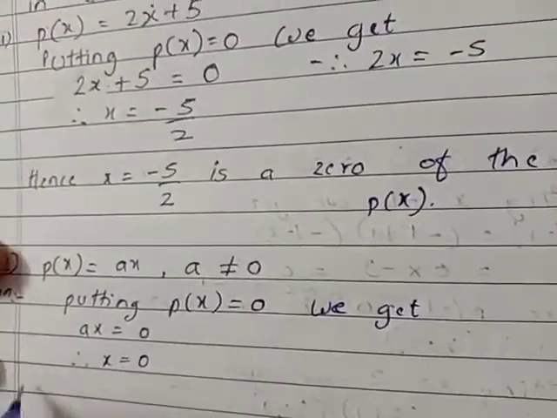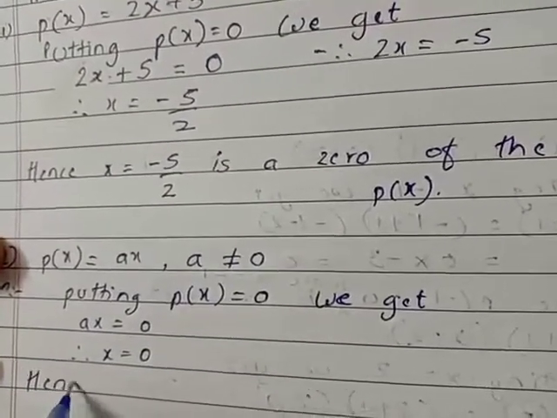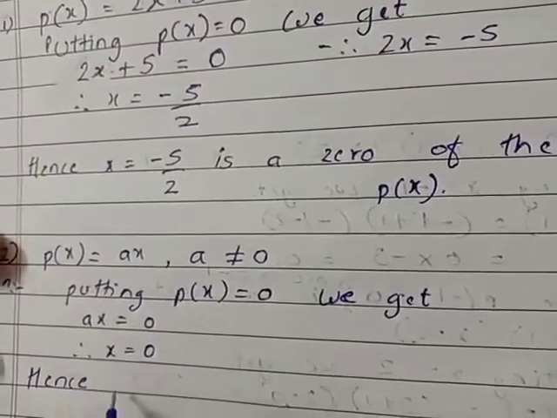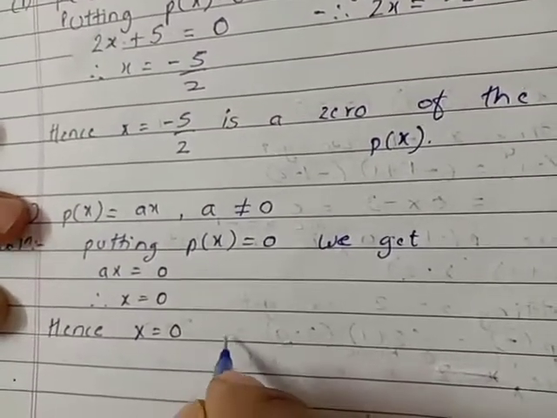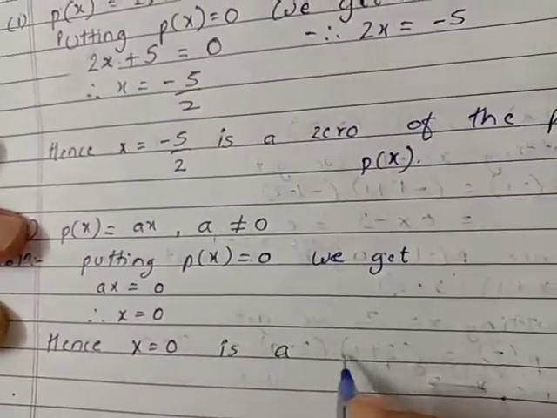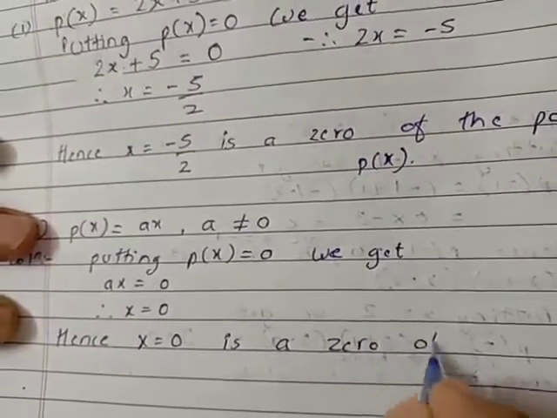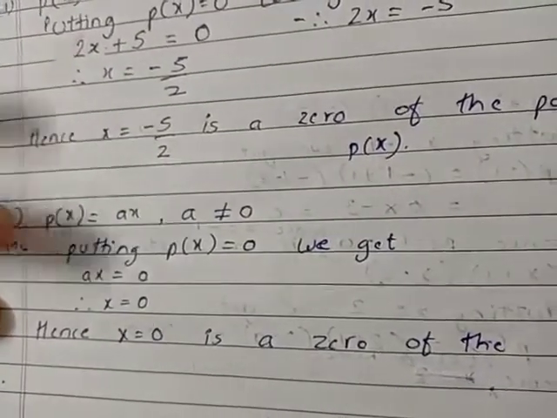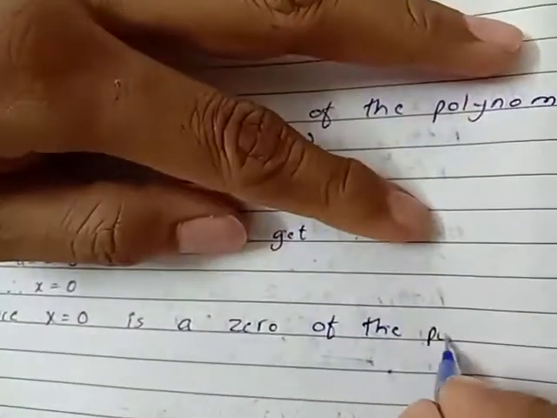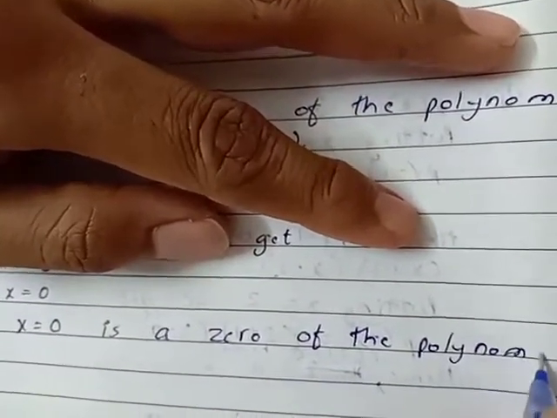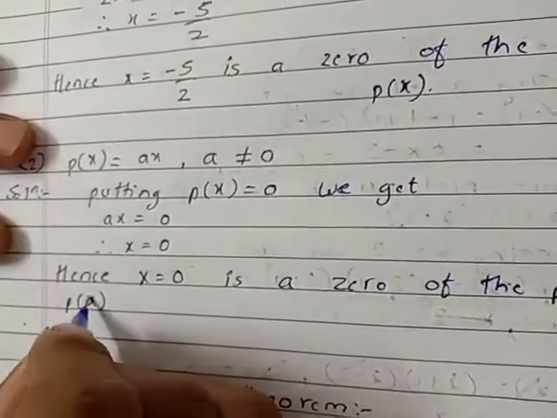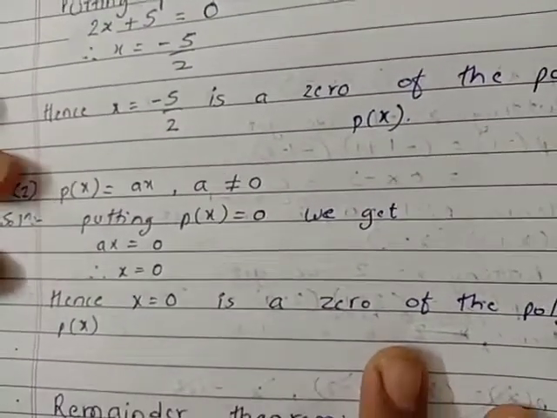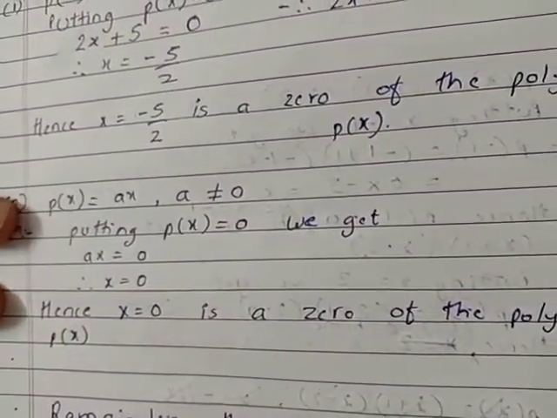Okay, how will we write this? Hence x equal to 0 is a zero of the polynomial p(x).